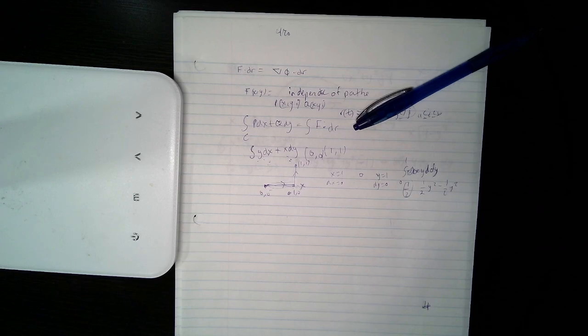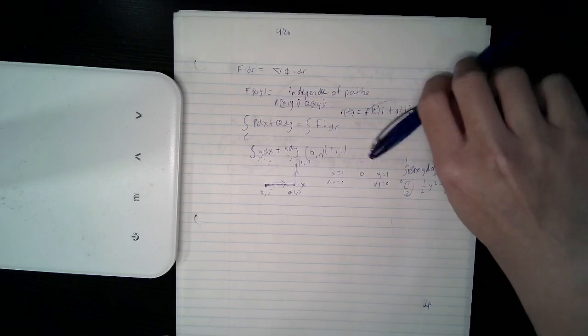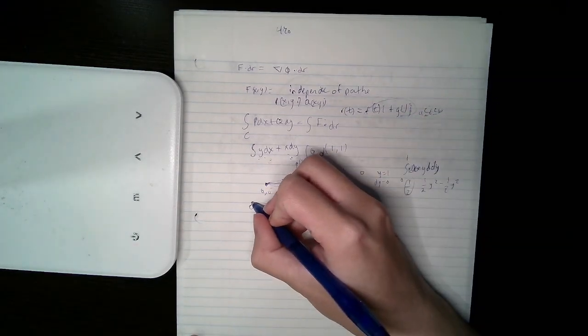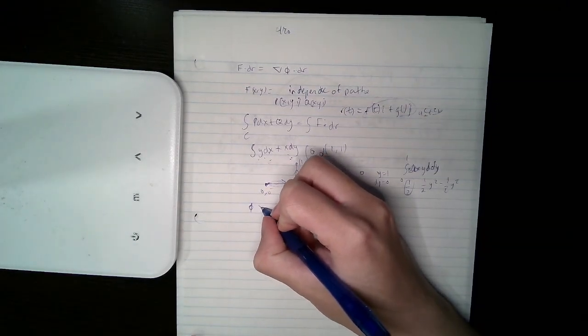Potential function and the conservative vector field. The integral in example 1 can be interpreted as a line integral of a vector field F along a path C. If F(x,y) equals y i plus x j and dr equals dx i plus dy j, then blah blah blah, F dot dr. Then they're asking you to consider the function. This thing is called phi.